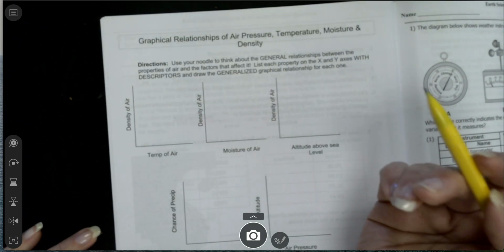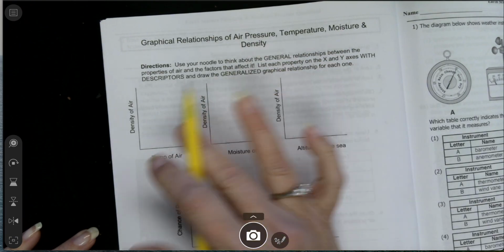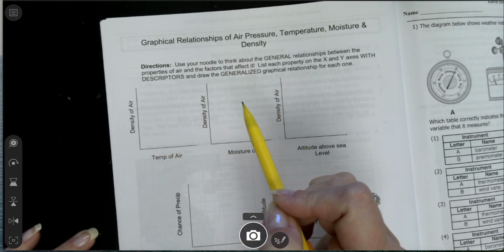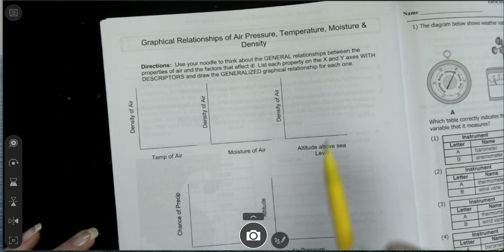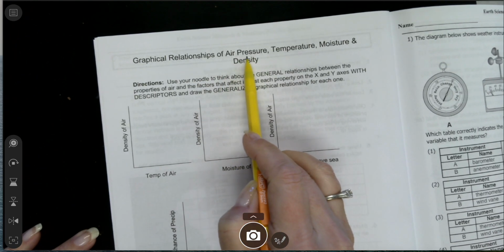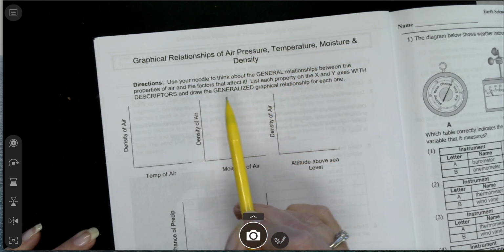So my goal of this short video is to just remind you of how to create generalized graphs. We're going to do the first one together, and then this is going to be part of your classwork for today. So we're going to create the graphical relationships of air pressure, temperature, moisture, and density.